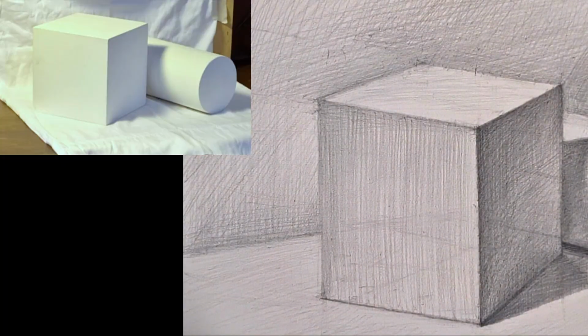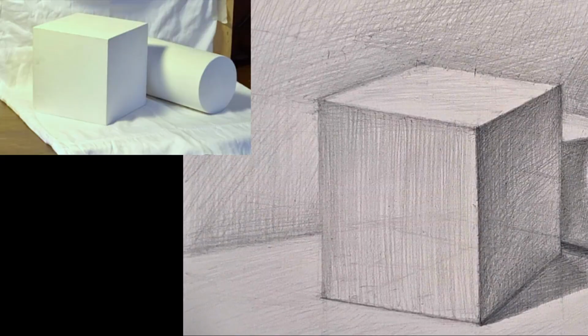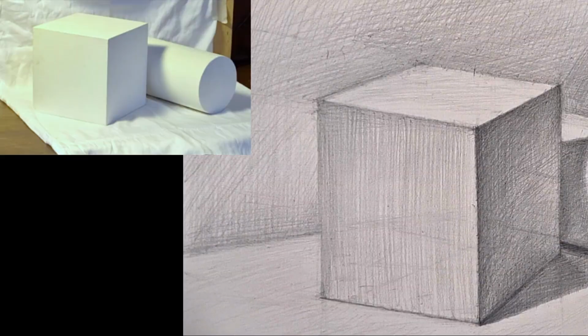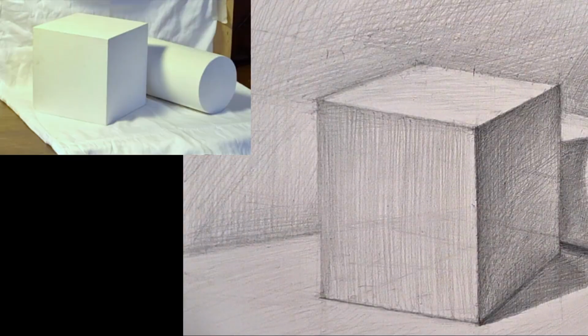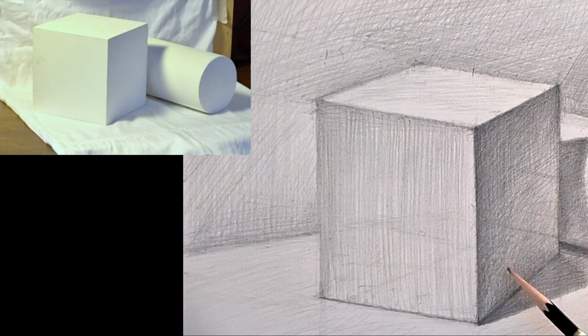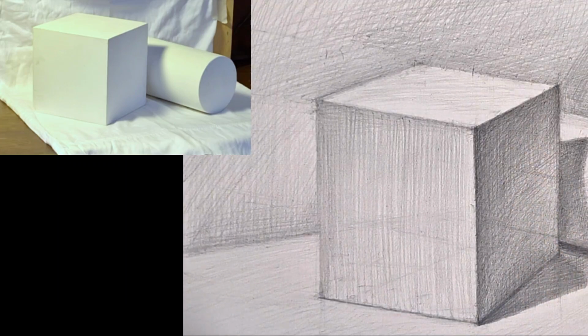You see, I am not using an eraser to lighten. How's that? I think it's pretty good now. So it definitely looks like it's lighter on that edge. Then this is the next lightest, and through the middle, and then definitely darker. So that's how you have to go about it.